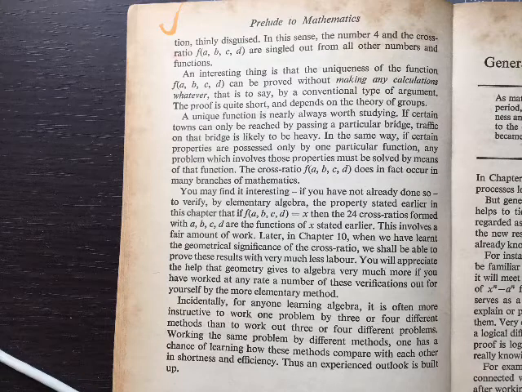The cross ratio f(a,b,c,d) does in fact occur in many branches of mathematics. You may find it interesting, if you have not already done so, to verify by elementary algebra the properties stated earlier in this chapter: that if f(a,b,c,d) = x, then the 24 cross ratios formed with a, b, c, d are functions of the x stated earlier. This involves a fair amount of work.